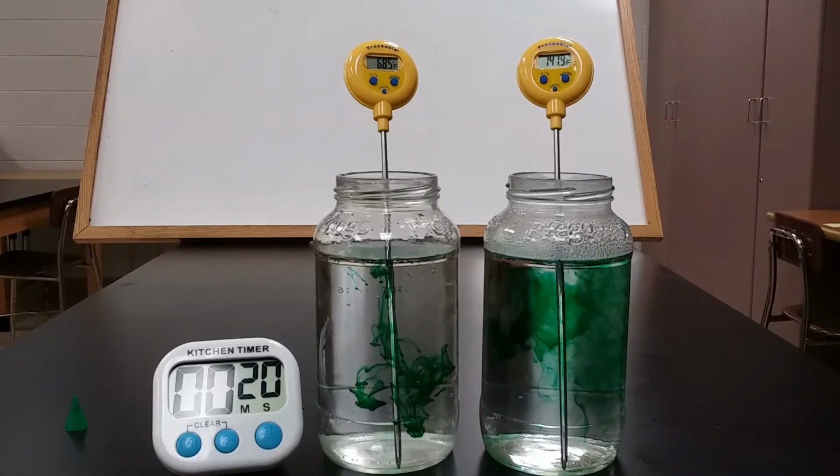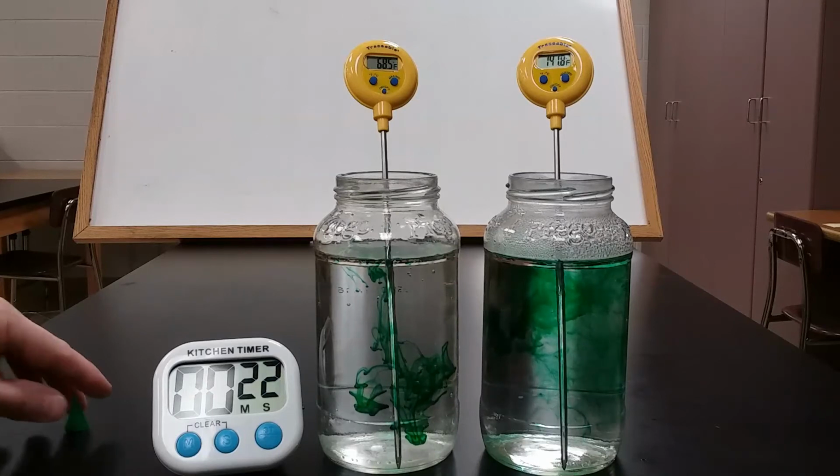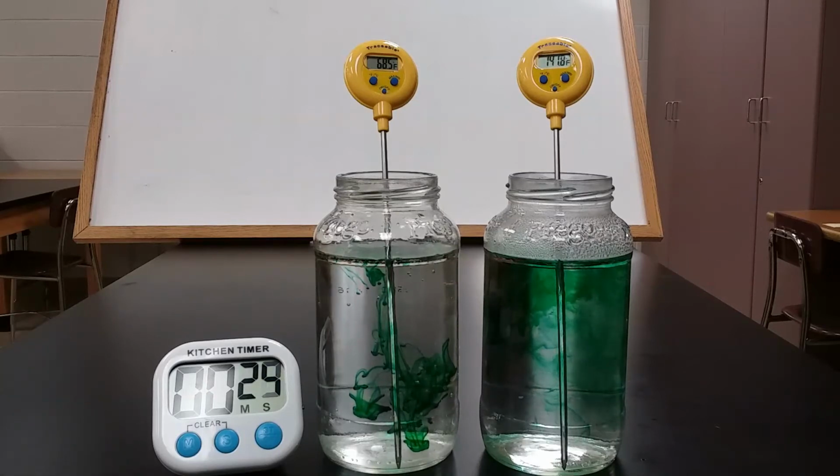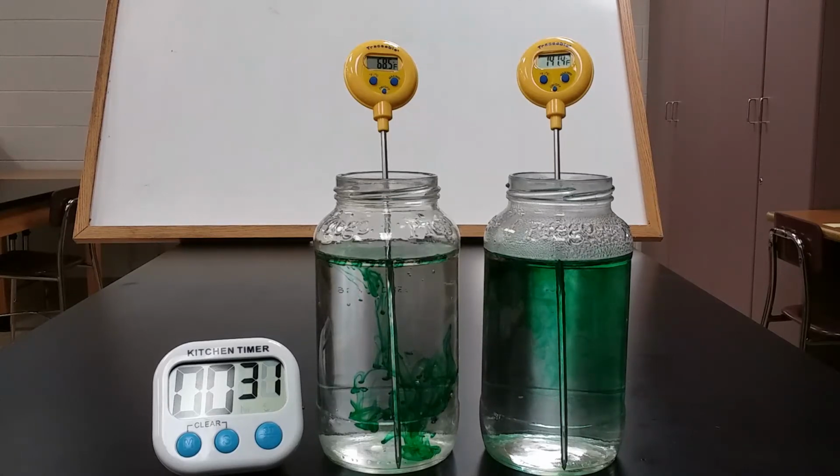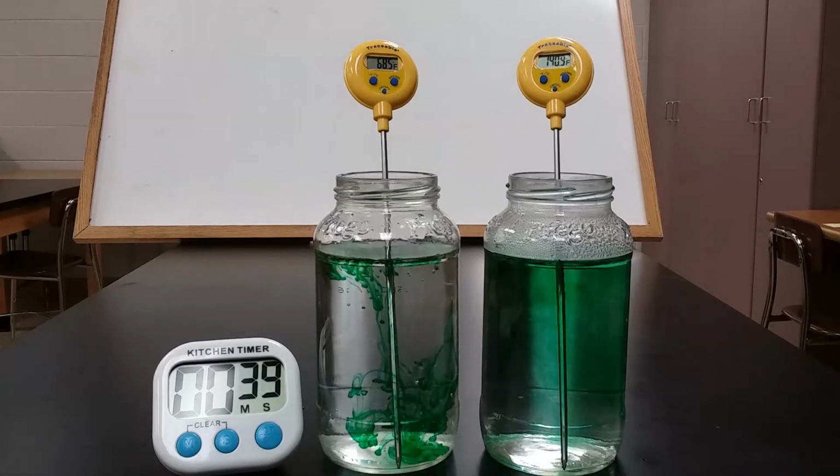It looks like we can already see a difference in how fast the dye is moving through one jar from the other. We can clearly see molecular motion is happening, and there seems to be a big difference between one jar and the other.